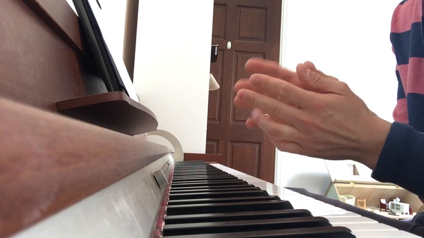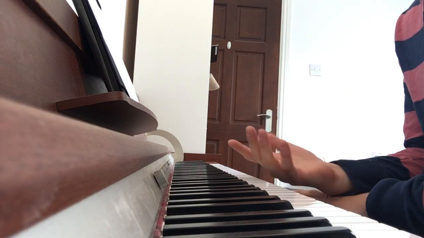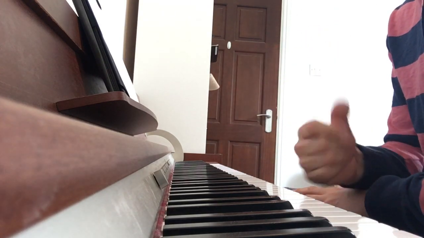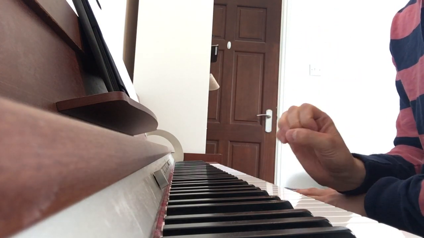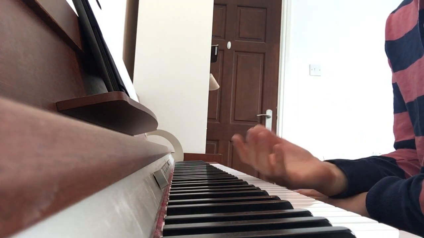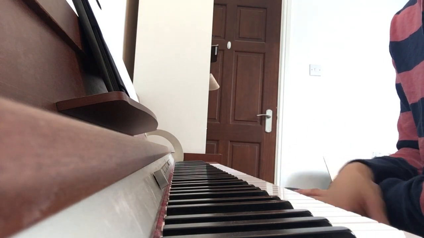It's 1 and a 2 and a 1 and a 2 and a. That's a compound rhythm. Well, this is a simple rhythm, so you have to divide it in half. So 1 and 2 and 1 and 2, and you can divide that in half again. 1 and a 2 and a 1 and a 2 and a.